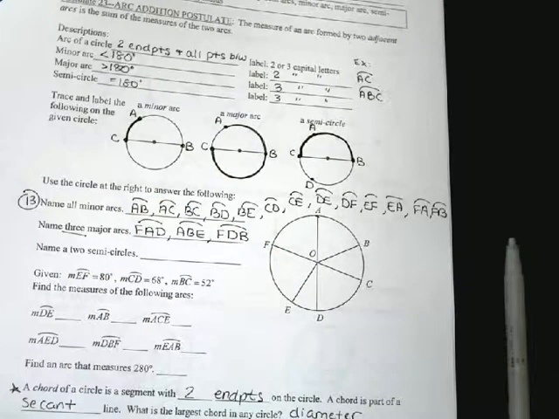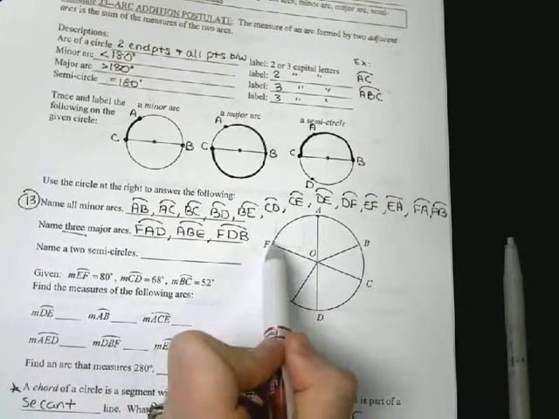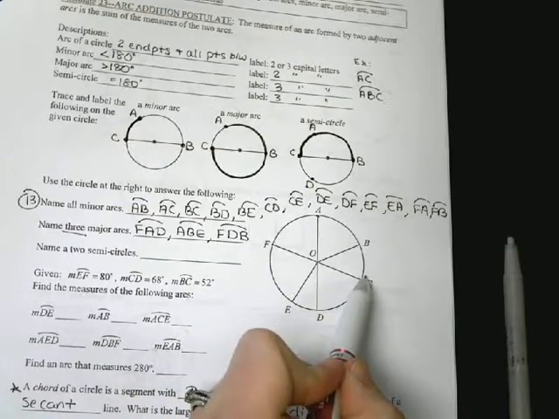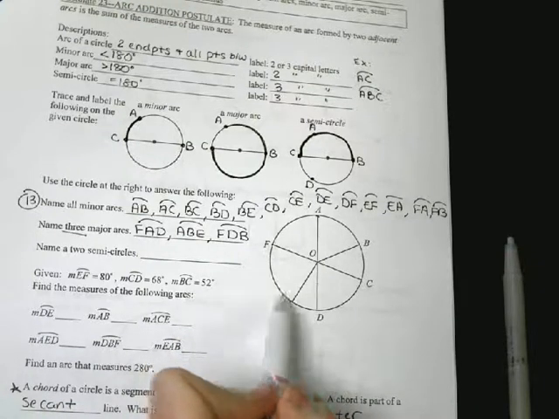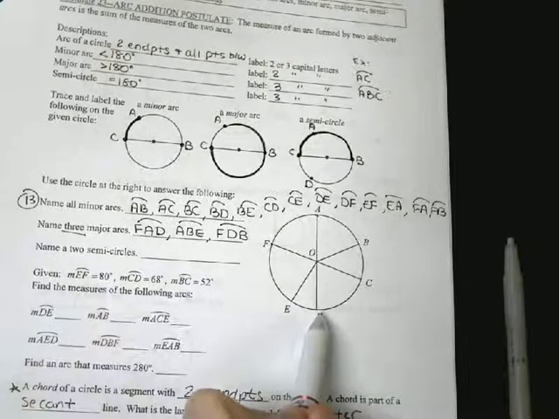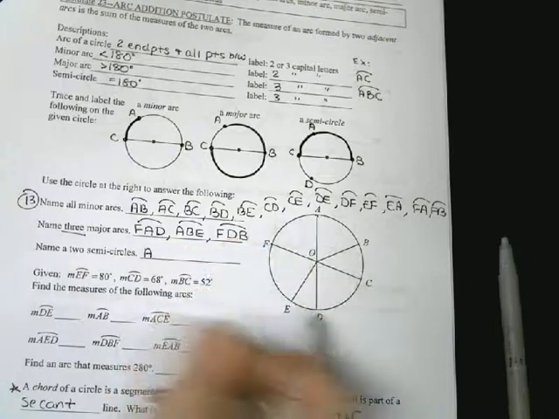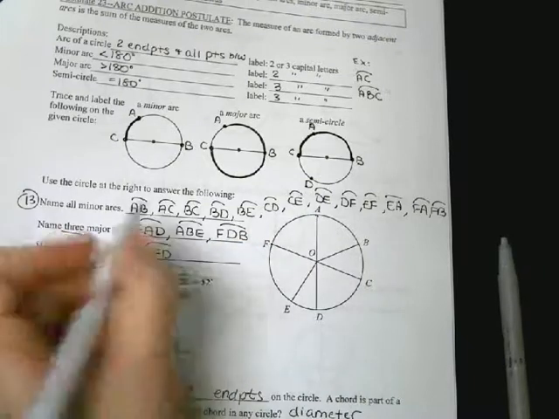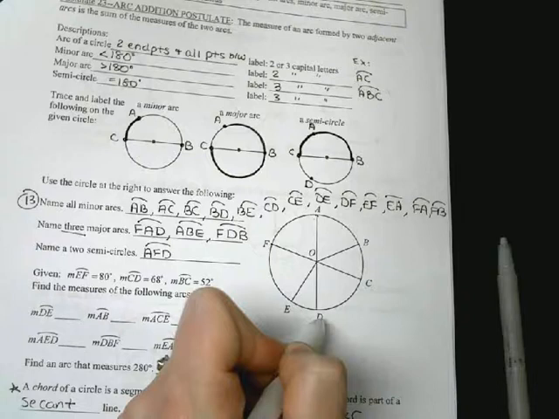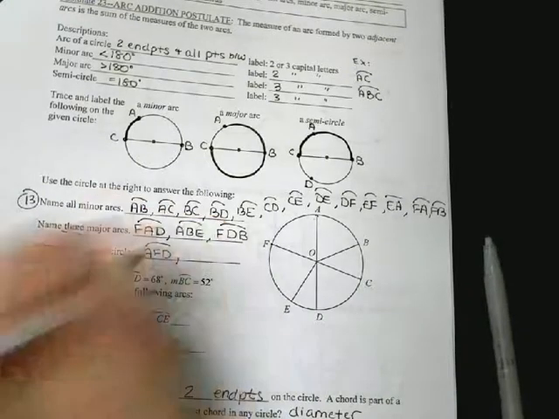All right, now we need to name 2 semicircles. Well, you have 2 options actually. If you look at diameter FC, you could have this semicircle on top, or you could have the semicircle below FC. You could also do it in relation to AD. And I chose mine from AD, so I'm going to do the left semicircle as AFD. I could have also chosen AED because that still leads that same direction. And the right semicircle I'm going to call ABD.